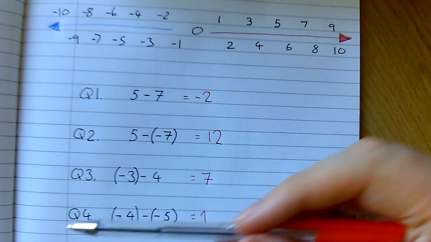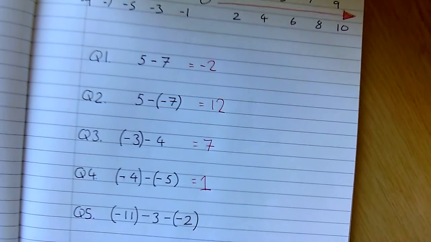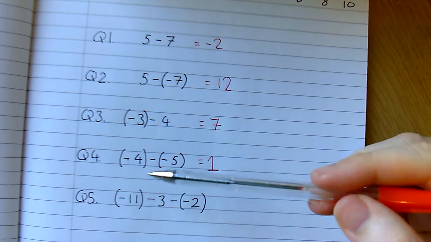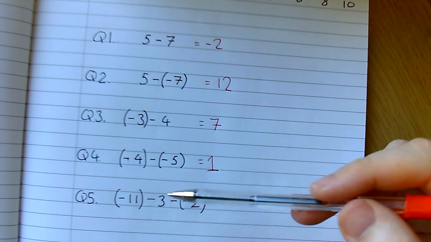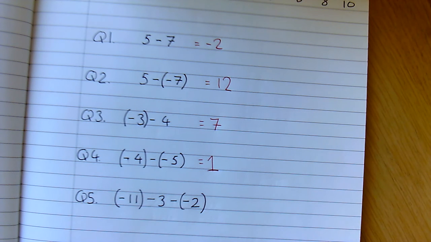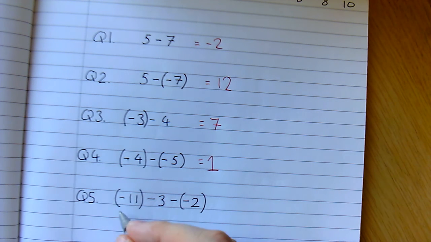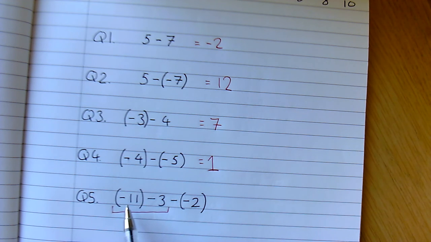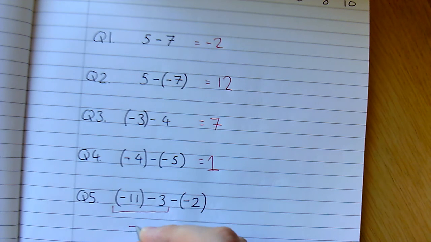Now, down here, my last question is negative 11 subtract 3 subtract negative 2. So there's actually 2 steps here, and I should take it step by step. So I'm going to do this bit first. Negative 11 subtract 3. Well, I'm taking away, so I'm going down. So this is going to give me negative 14.